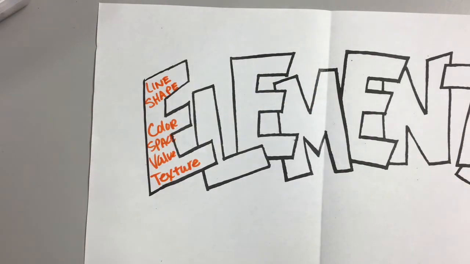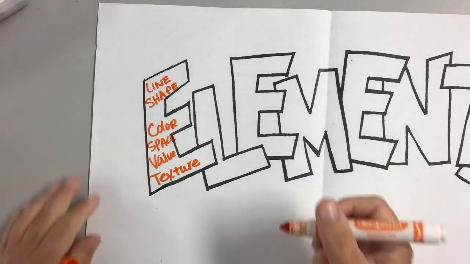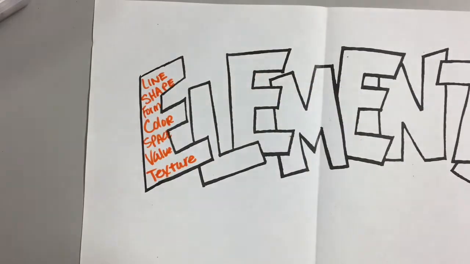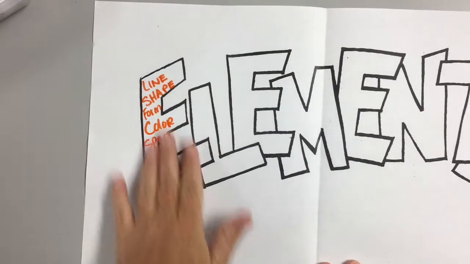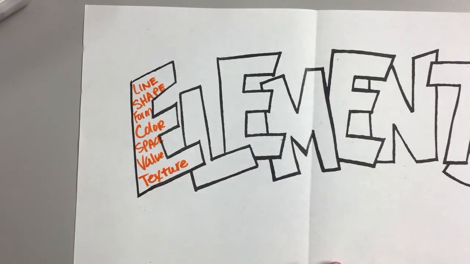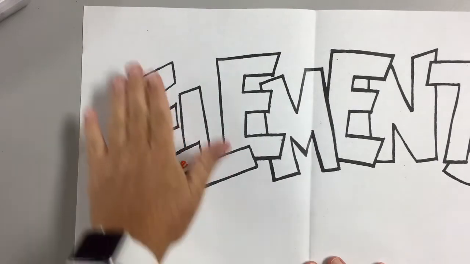So we should have 7. I'm missing one. Oh, I know what I'm missing. Form. So there's 7 terms. Okay. That's in the first letter E. Now you can take your time and make this a little bit more creative by using different colors and things like that, but for time I'm just using one color.